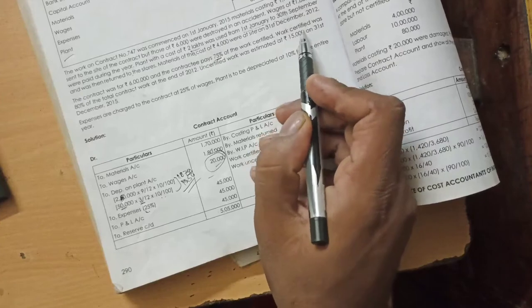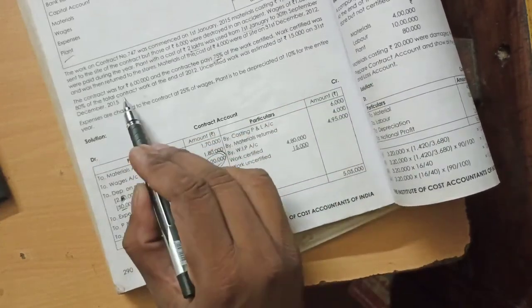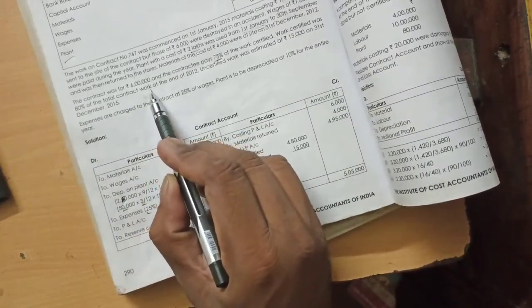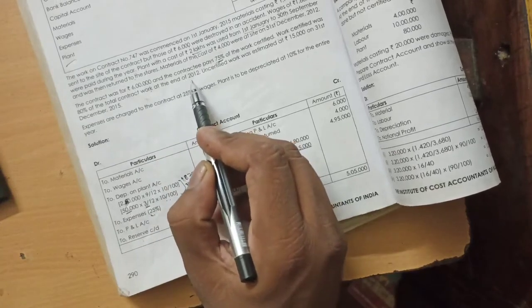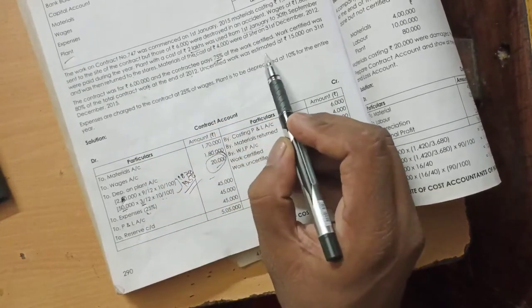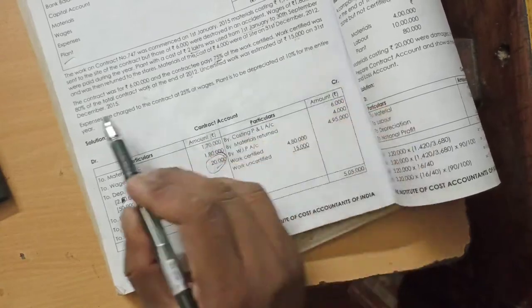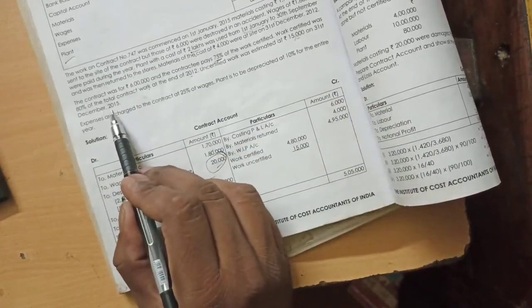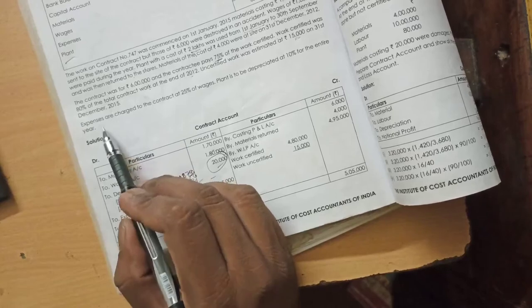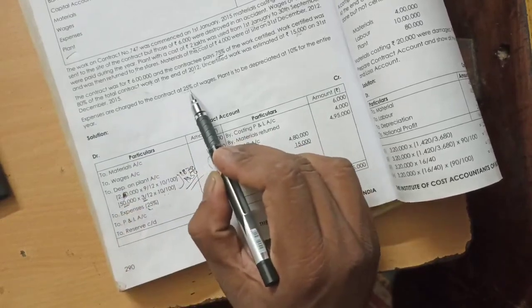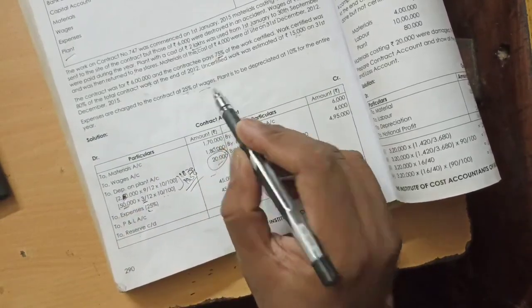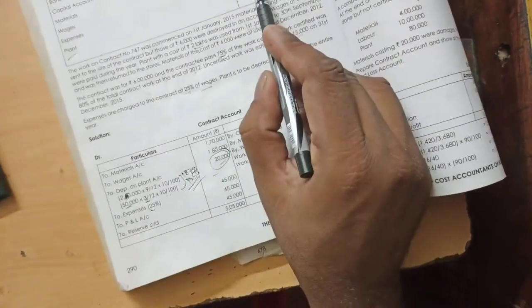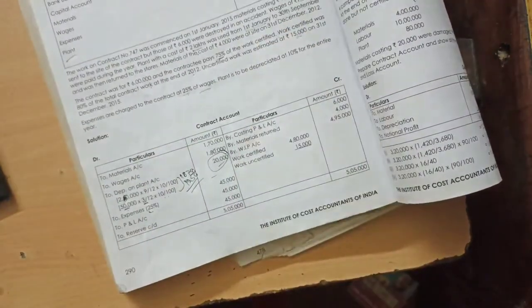Work certified was 80% of the total contract. At the end of the year, work uncertified was estimated at 15,000 at 31st December 2012. Expenses are charged to the contract at 25% of wages.